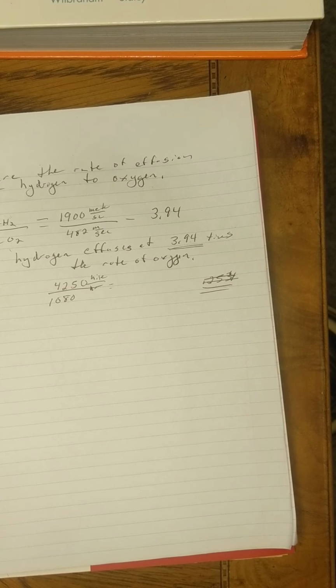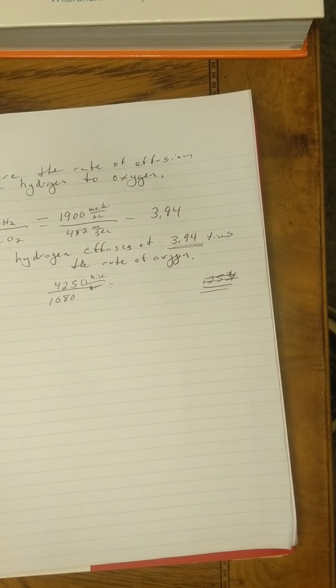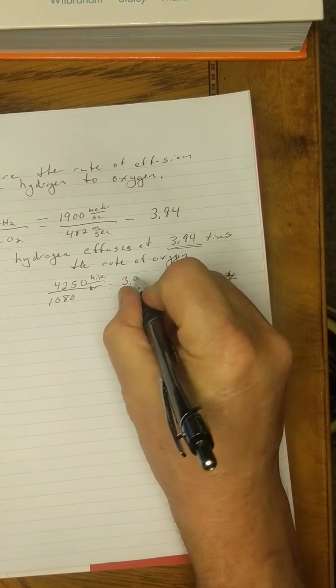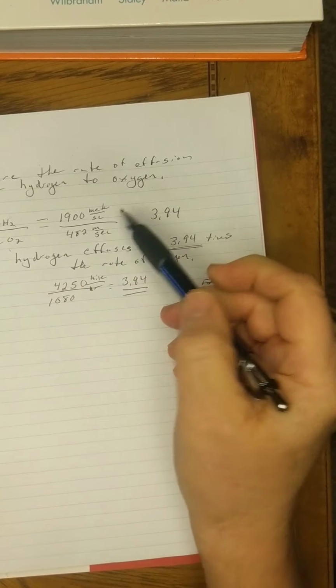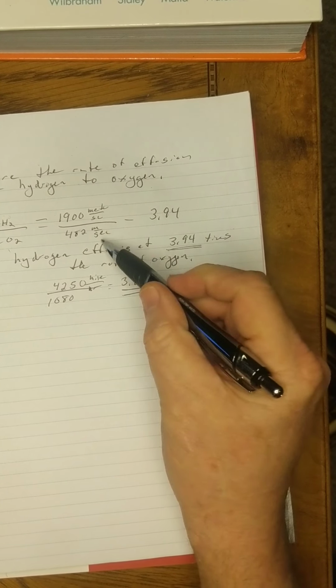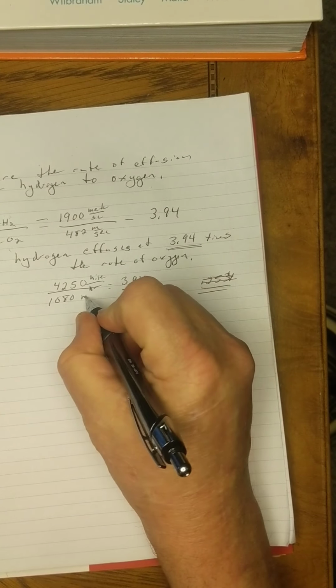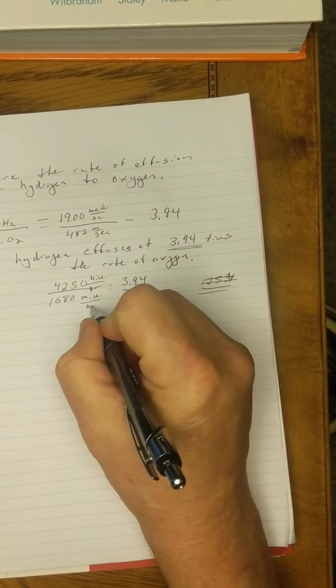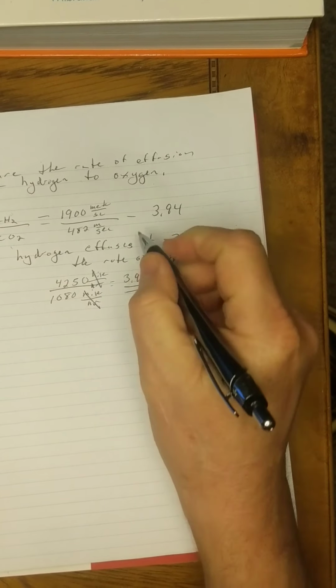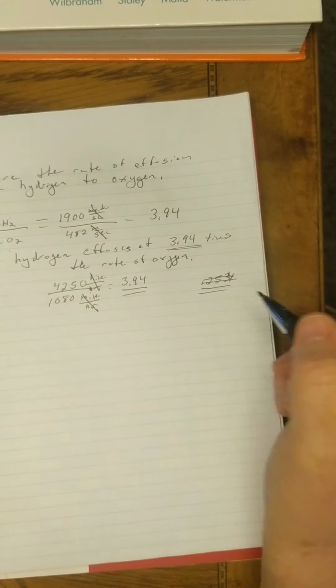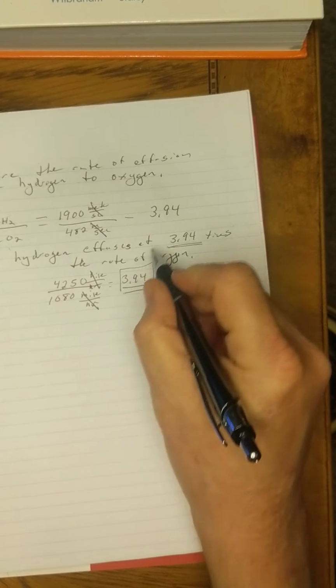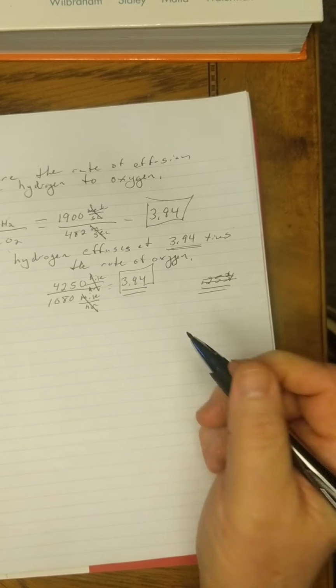I don't think that looks quite right. I guess it is 3.94. So whether your rates are in meters per second or miles per hour, they still have the same ratio. Okay, and that's what I just wanted to show you, that the ratio would remain the same.